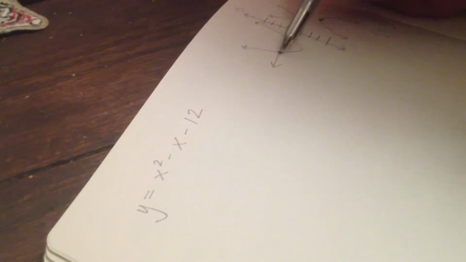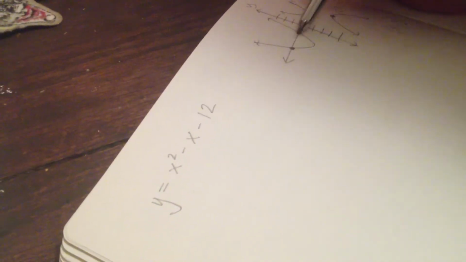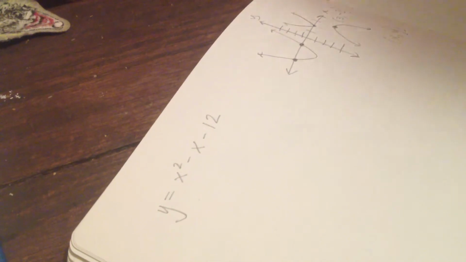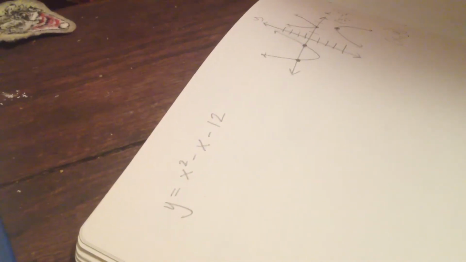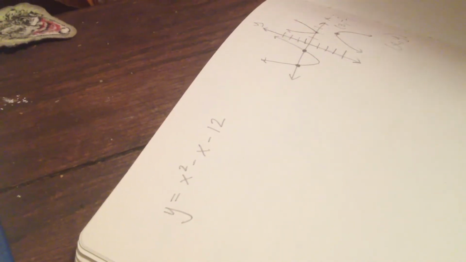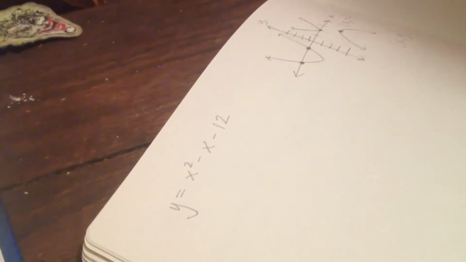What is the y value of an x-intercept? Are you asking me a vague question? No, I'm asking you a very specific question. Do you understand what the word intercept means? Yes. Okay, so we're talking about where it hits the x-axis.